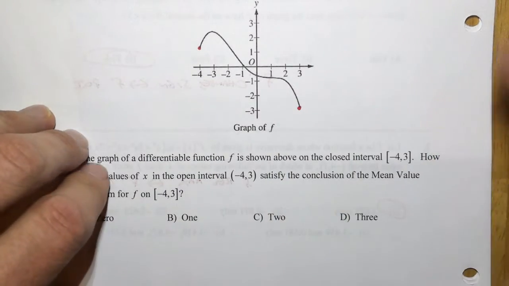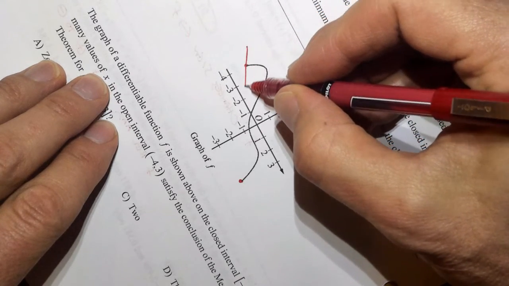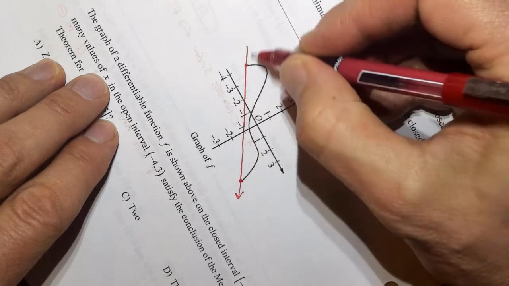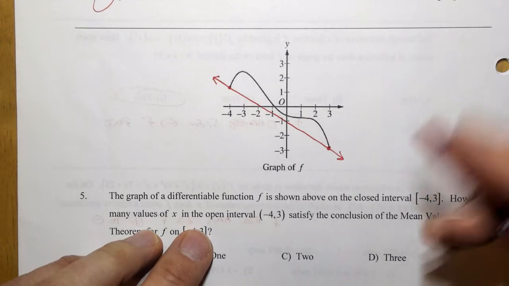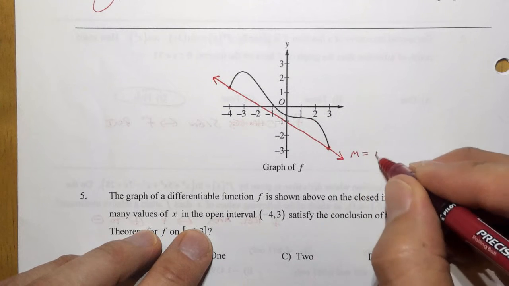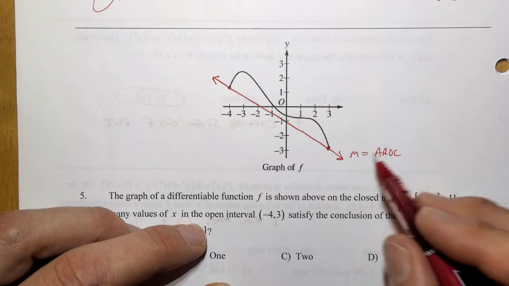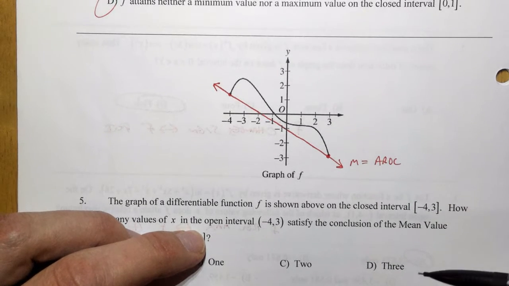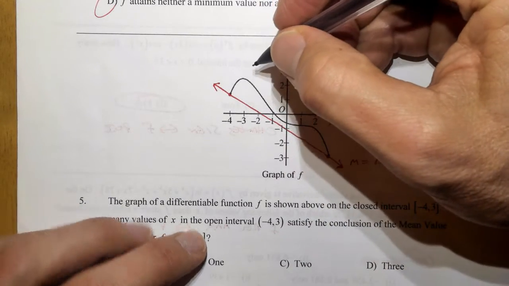So if we draw the average rate of change, let me turn my paper here so I can get a little better. There's our average rate of change right there. So the slope of this line is the average rate of change. So if we want the derivative to be equal to this, that means we need some tangent lines, because the derivative is the slope of the tangent line, which are parallel to this red line. And I think we can get 3 of them.